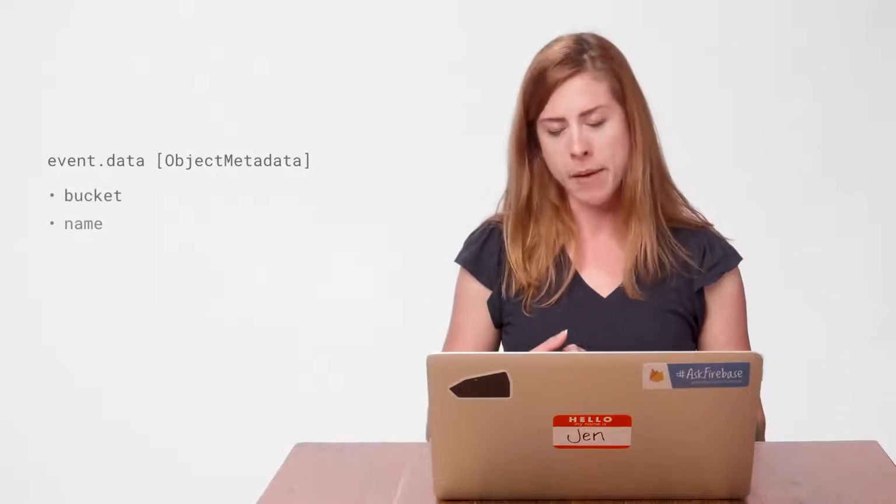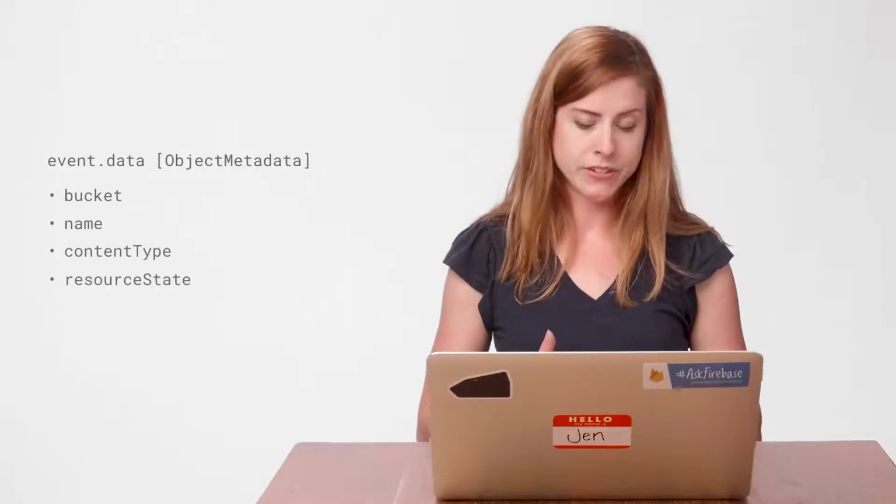Now that the environment is set up, let's dive deeper into how cloud storage triggers work so we can implement the function that will convert uploaded images. Similar to the way I use functions.database to receive write events when the database changes, I can use functions.storage to receive events when files are changed in my storage bucket. The function I'll write today receives an event object that contains a property called data, which has the type object metadata. There are many properties of object metadata. For our purposes, we will use bucket, name, content type, and resource state.